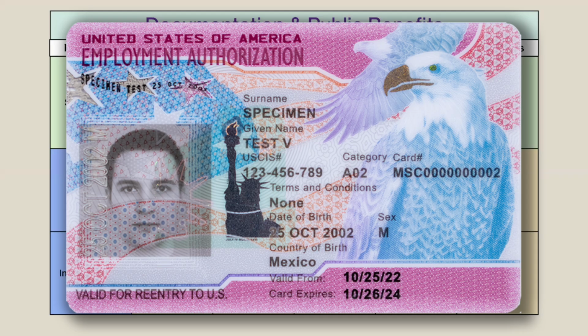This card is less important for those with refugee status than other immigrant populations because refugees can use other documentation to prove their work eligibility. The key is for them to have a government-issued picture ID to accompany the I-94 and Social Security card.